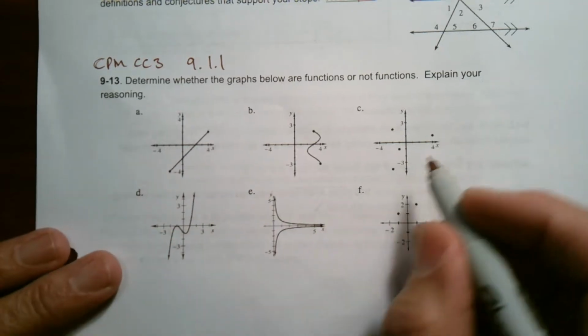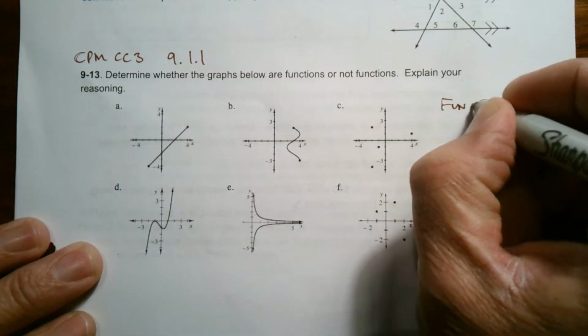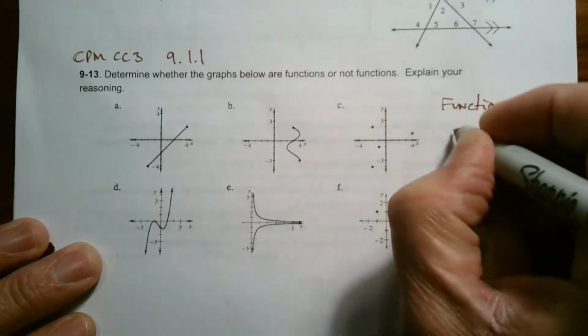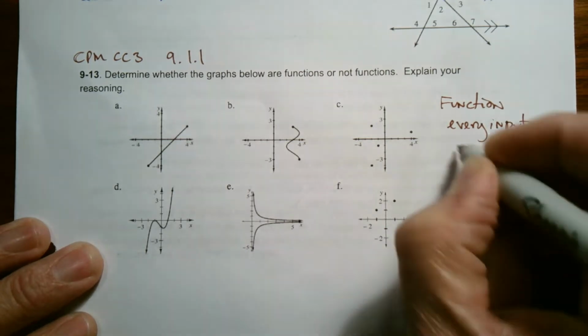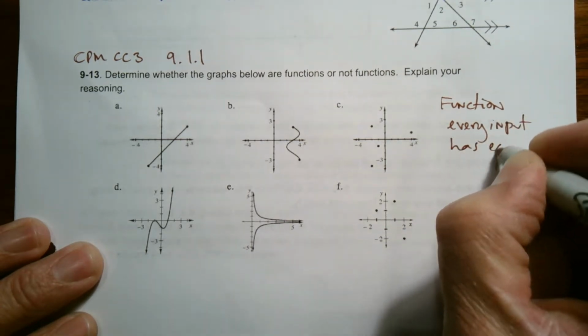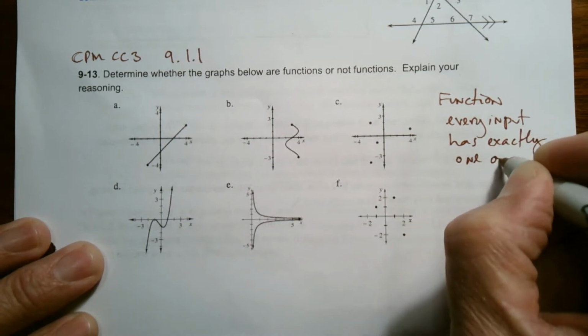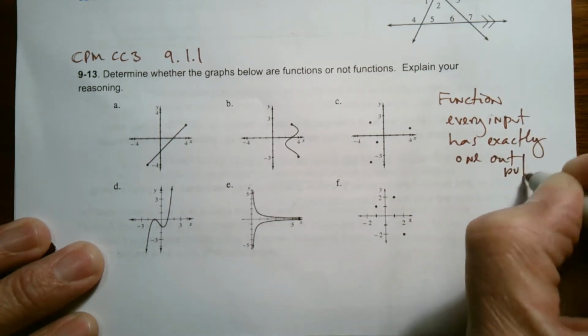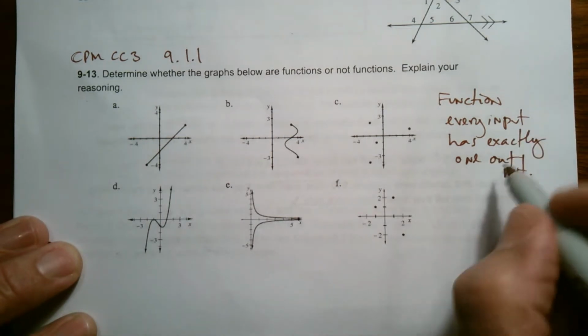So just again, the definition of a function, right? To be a function, every input has exactly one output. Okay, so every input has exactly one output.